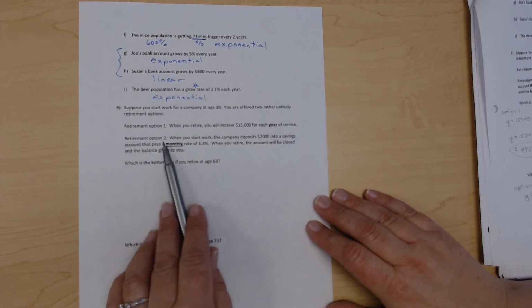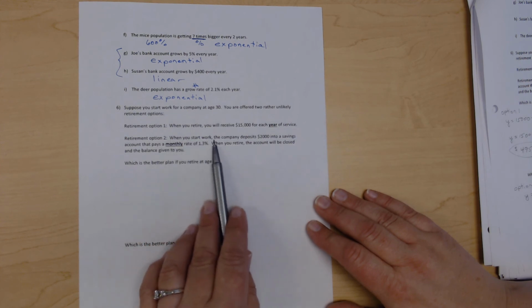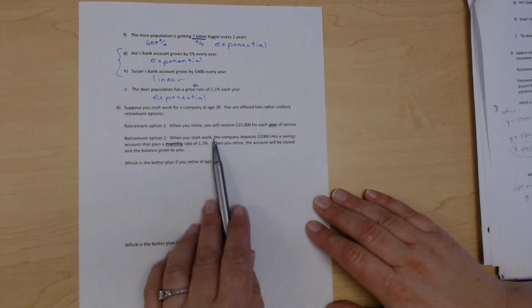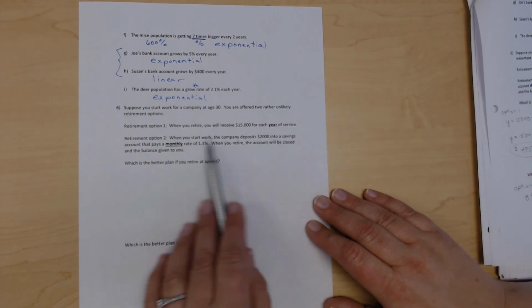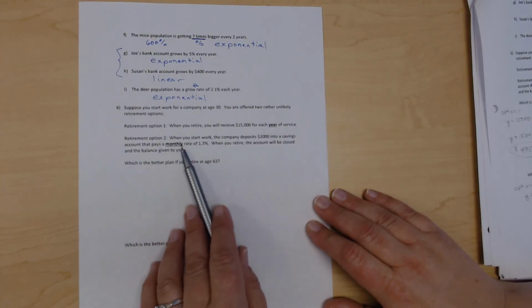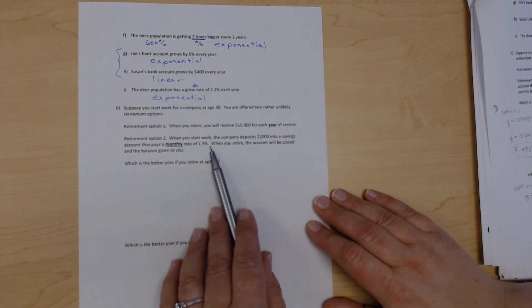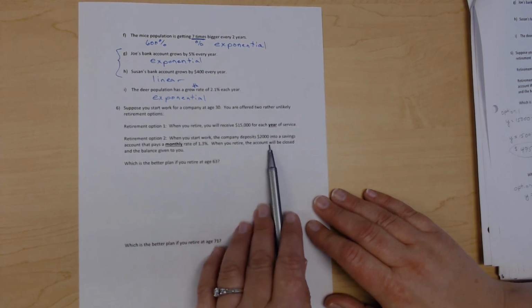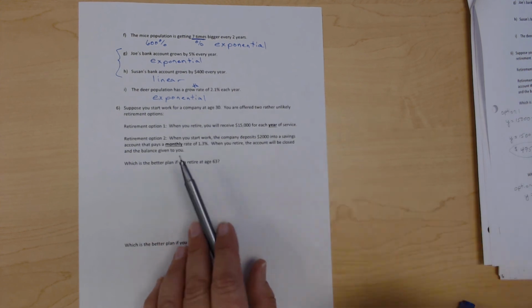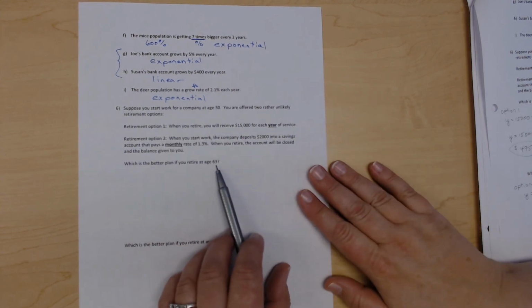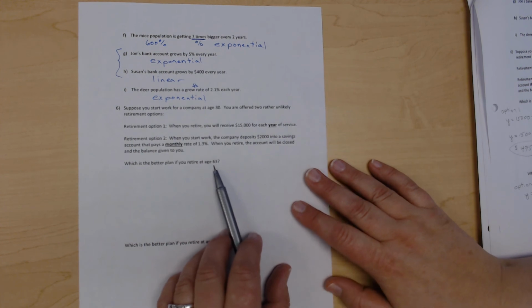Retirement option 2, when you start work, the company deposits $2,000 into a savings account that pays a monthly rate of 1.3%. When you retire, the account will be closed and the balance given to you. Okay, so which is better if you retire at age 63?